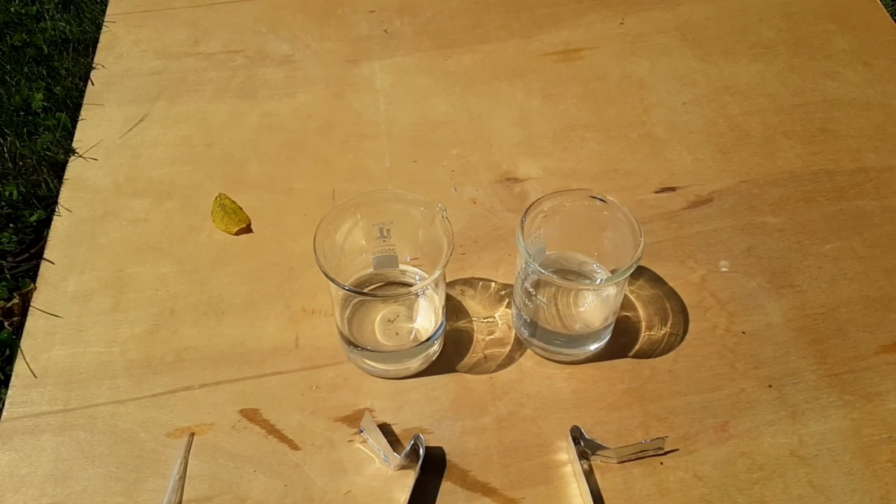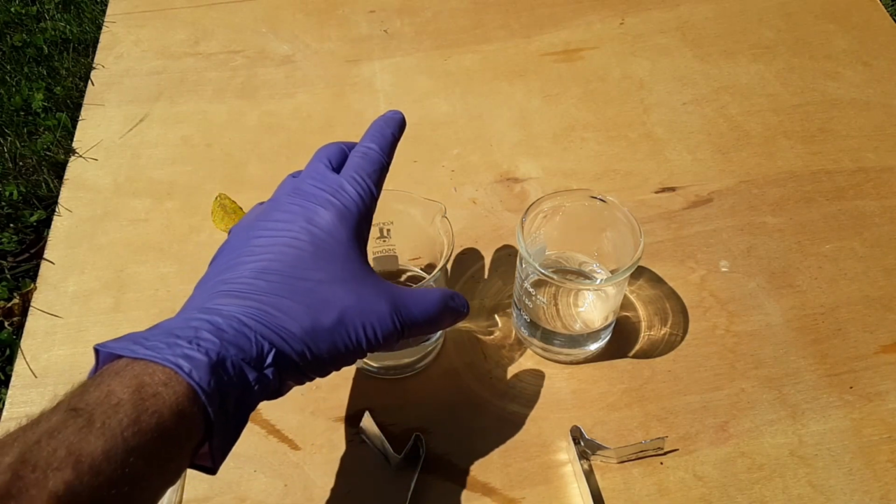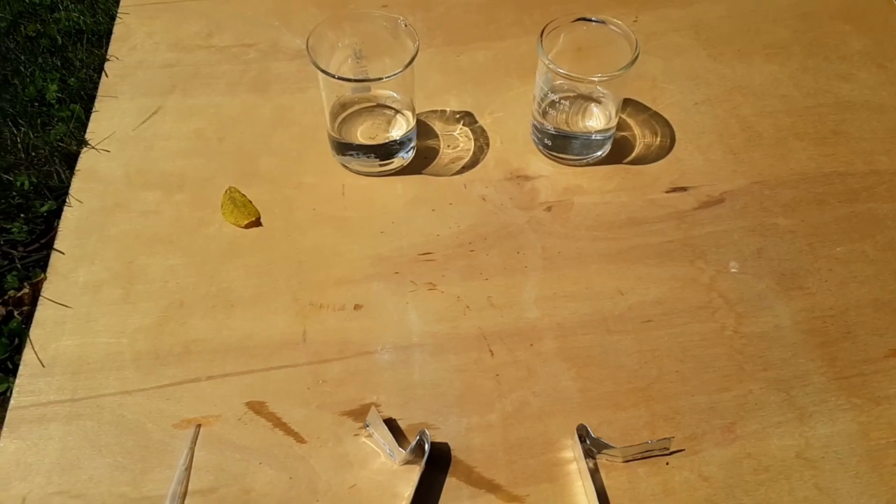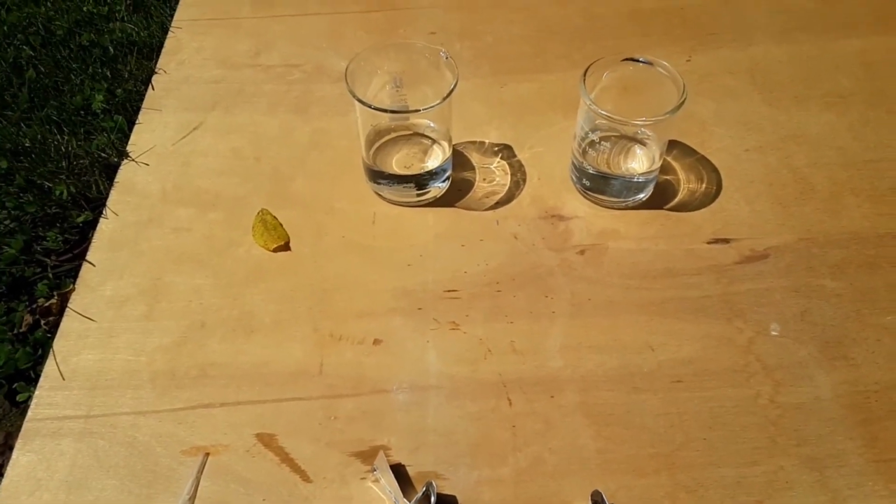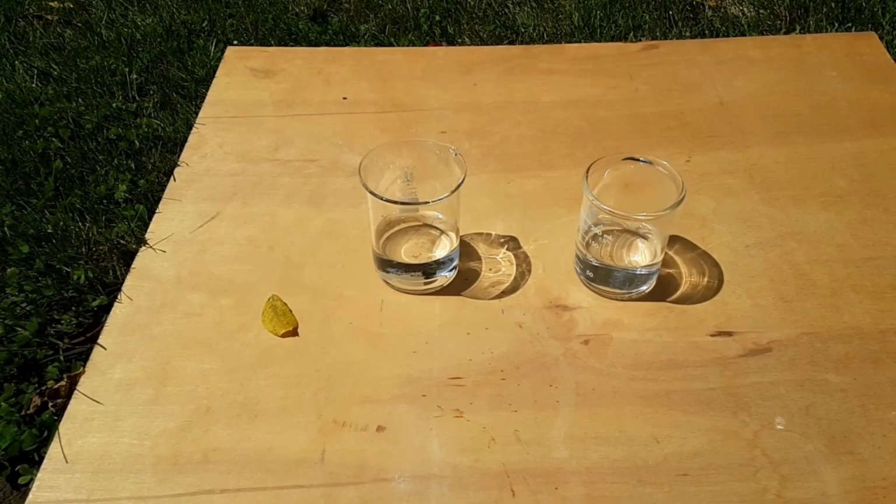Now for the disclaimer. I would definitely recommend being several feet away from this because the fumes that come off of this, if they get you, even the smallest amount, you're going to be choking. I don't really have any wind here. Yeah, you don't want to breathe this in by any means.